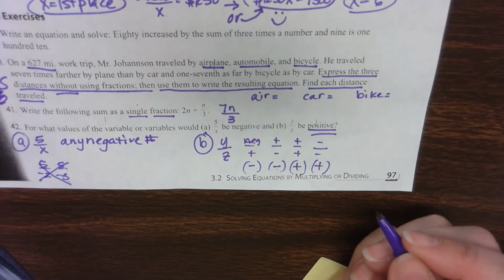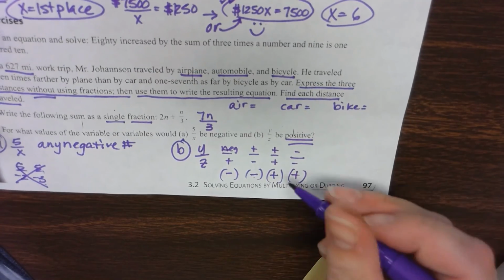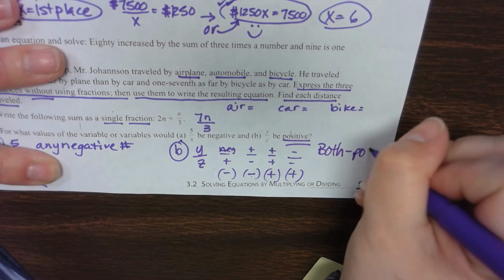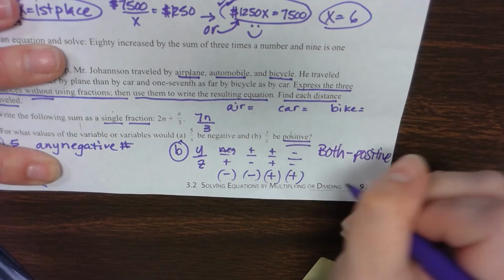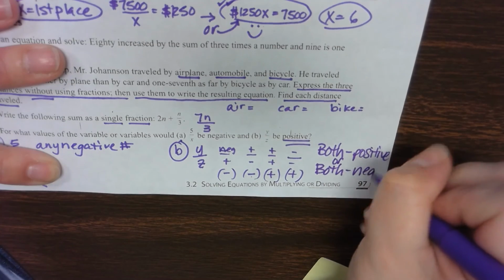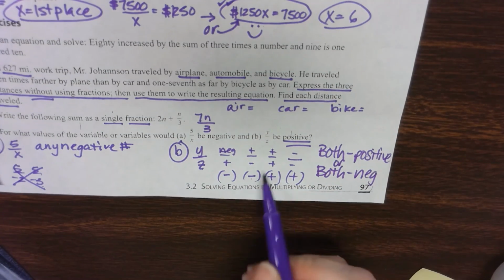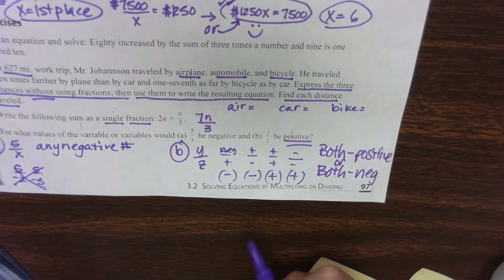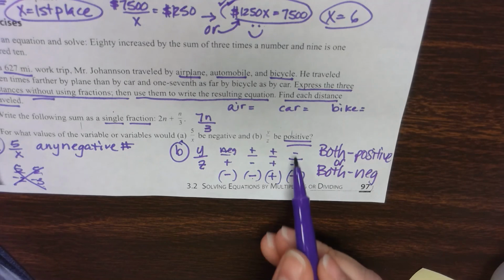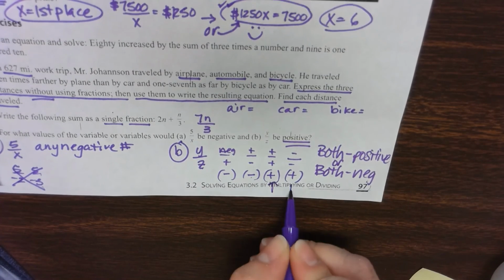All right, so what you're going to write is both positive or both negative. So that means that in order for this fraction, y over z, to be positive, y and z would both have to be a positive number, or y and z would both have to be a negative number in order to get a positive fraction.